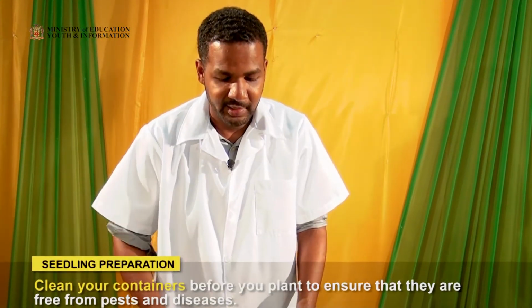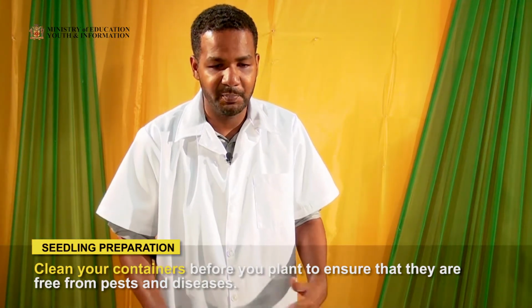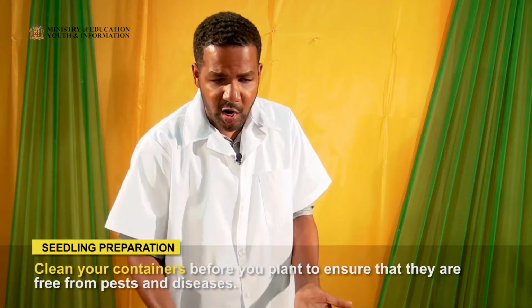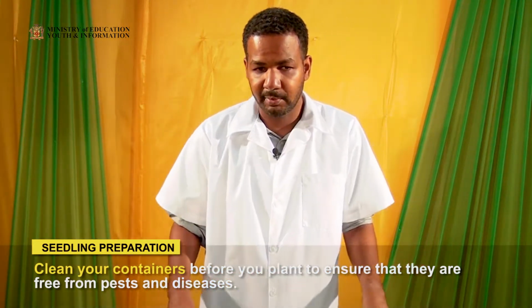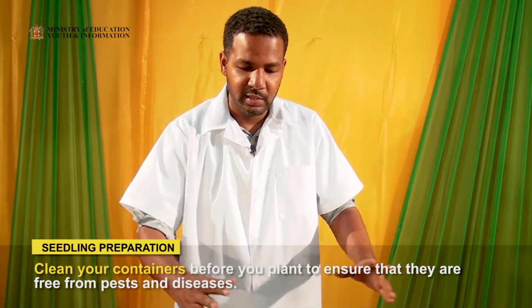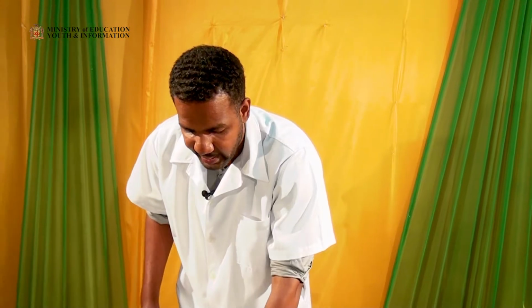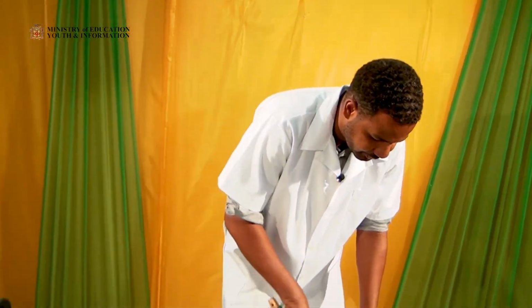We have to ensure that our containers are clean and free from pests and diseases. So normally you will try to wash them up and put them in a heat environment. You can just put them in the sun for a couple of hours. That will help to treat our containers. Now once we know that our containers are clean and free from pests, we will go ahead and start our preparation. Let us look at starting with our egg tray and our seed tray.